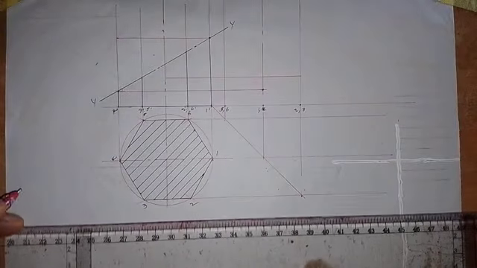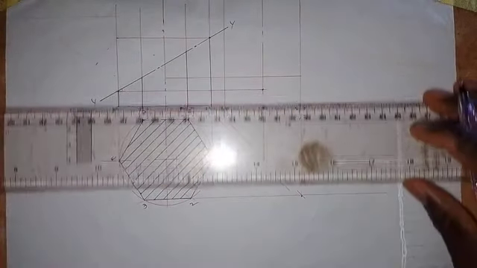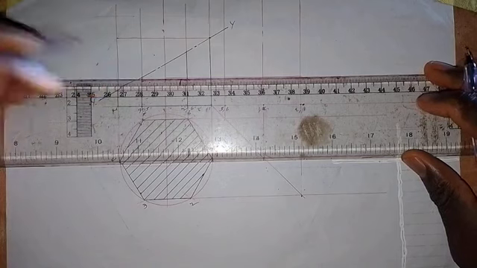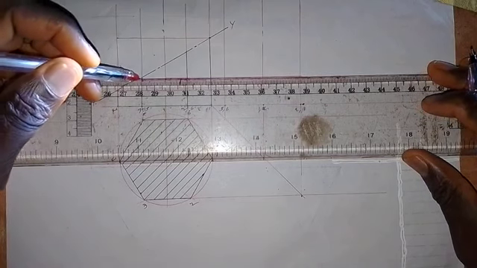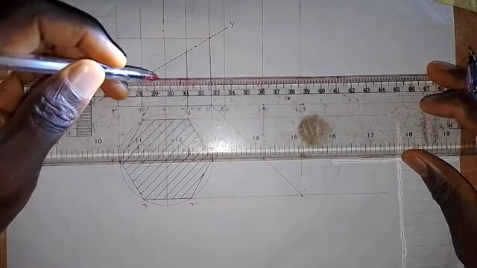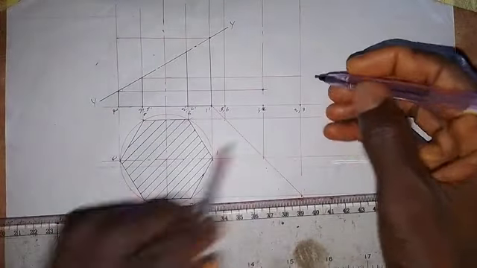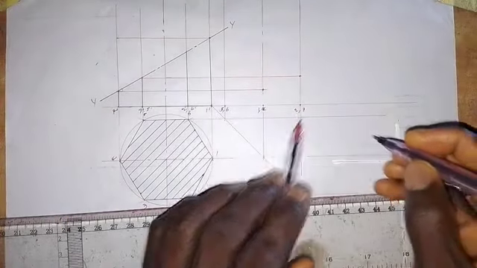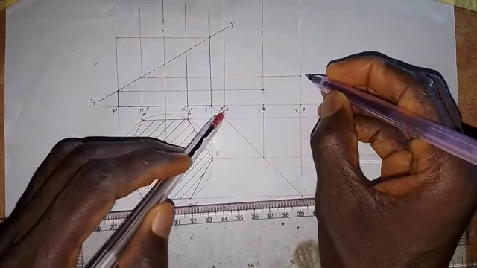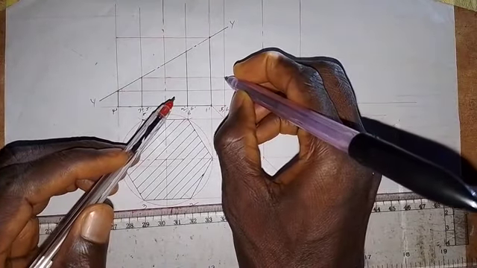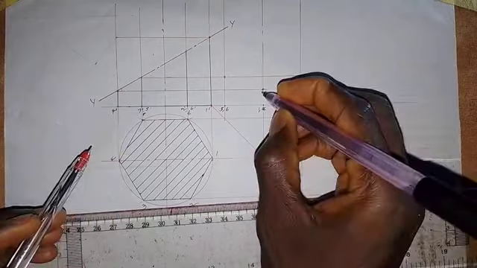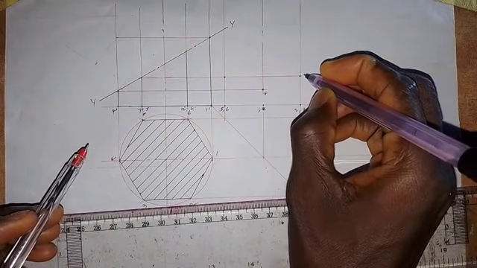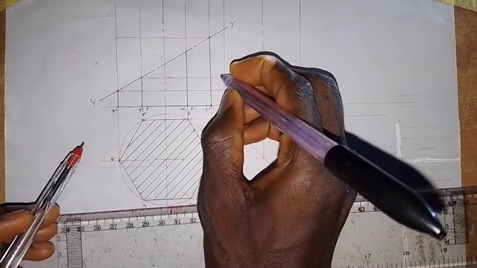We now need to locate point 3 and point 5. I need to make sure we can see this line. So this point is point 3, because we have 3 along this line, and coming here, this is point 5 here. So we have gotten the points. This is 4, this is 3, and this is 5.